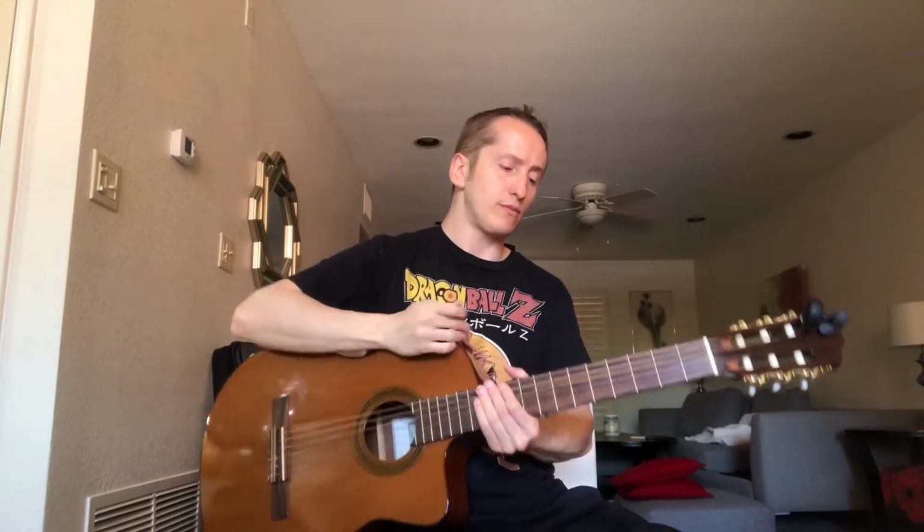So if we do this in any other key, it's the exact same method. Just find the 7 notes in that key and match it up with your chord formula of major, minor, minor, major, major, minor, diminished. Okay?